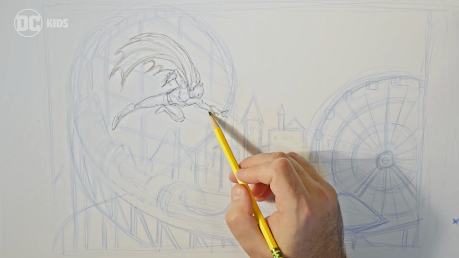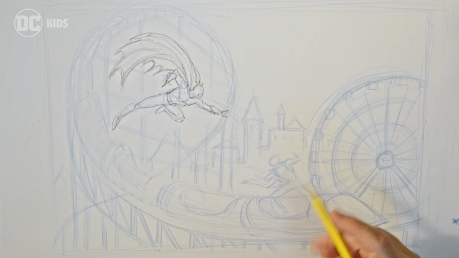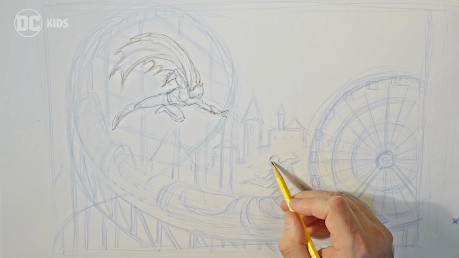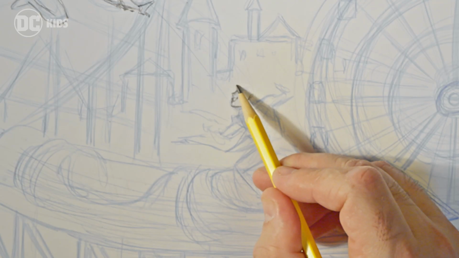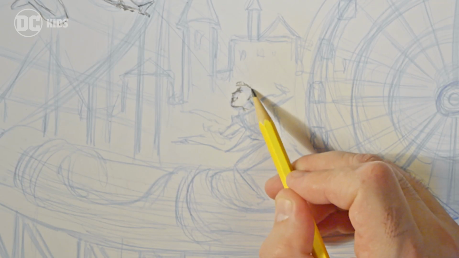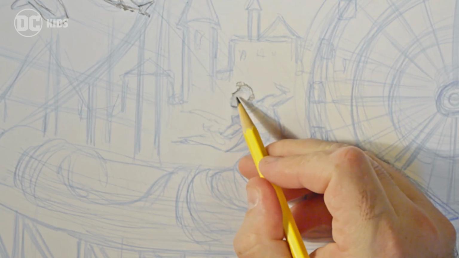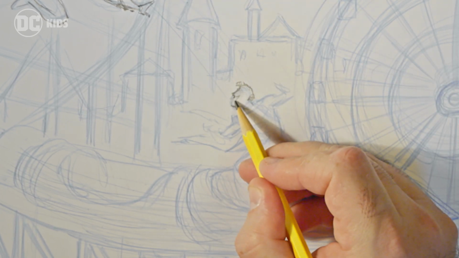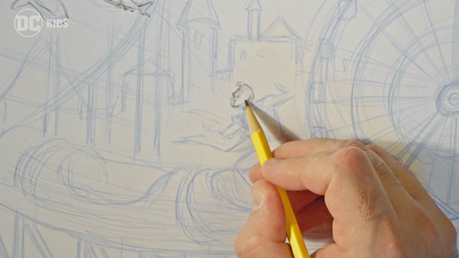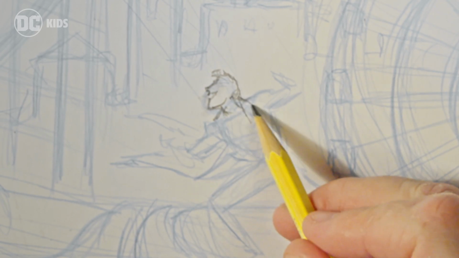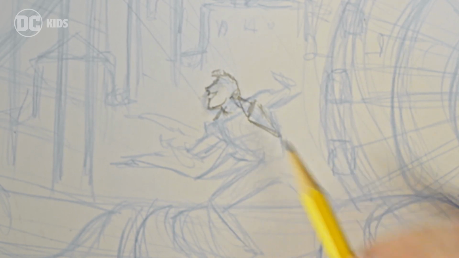So now that I've figured Batman loosely out, I'm going to turn my attention to the Joker here. I'm going to have him mocking Batman in a taunting sort of manner. And I want to work on just the barest outline. I don't have to do too much yet because I haven't figured out exactly what shape everything is in.